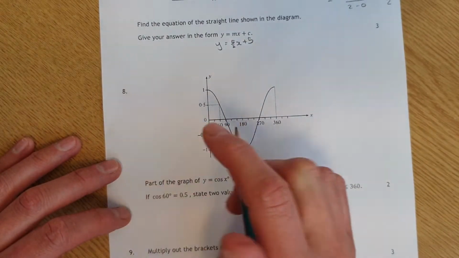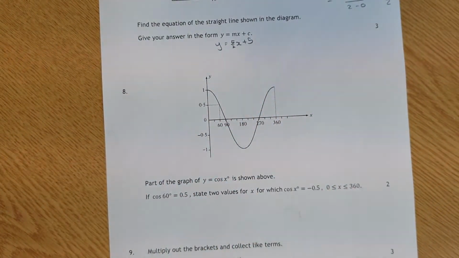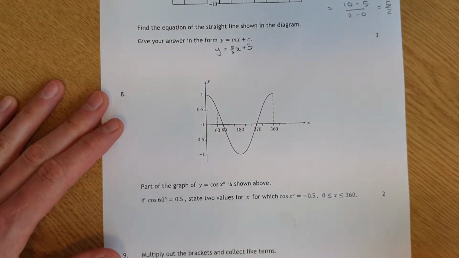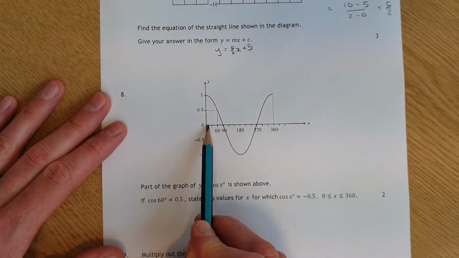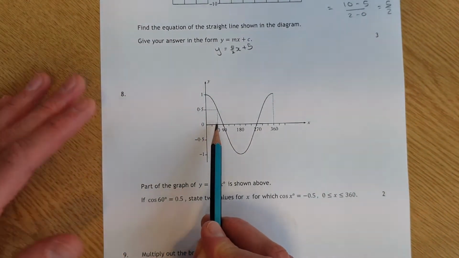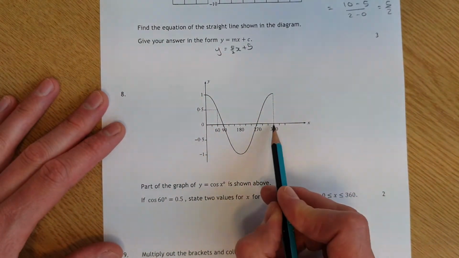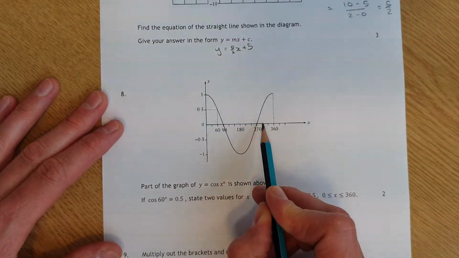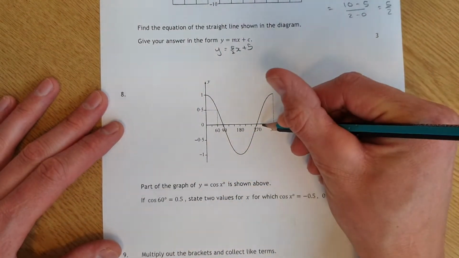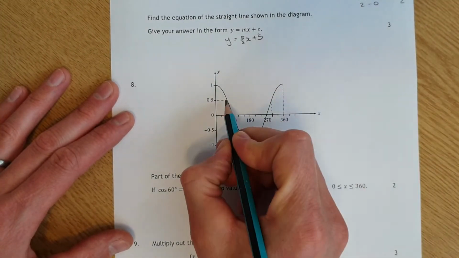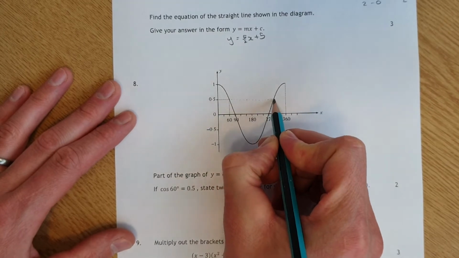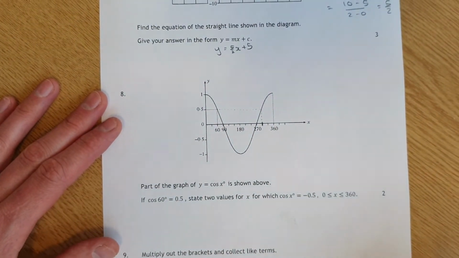Okay, next question, number 8. We've got a cos graph, and we've got to figure out the values for which cos x is equal to negative 0.5. Well, we can use a bit of symmetry to see when cos 60 is 0.5. Now that is 60 more than 0, or you can think of it as 30 less than 90. So 60 less than 360, or 30 more than 270, tells you that 300 there, so cos of 300 would also be equal to 0.5.